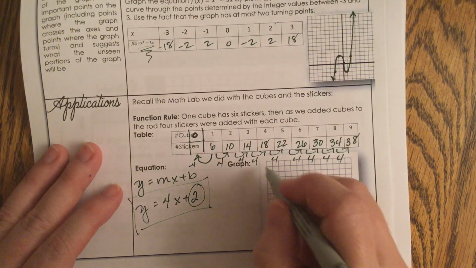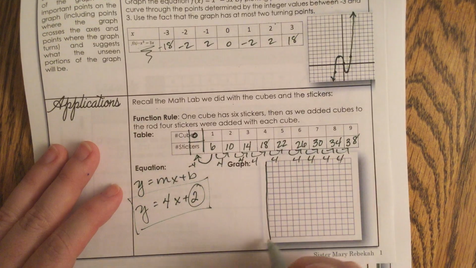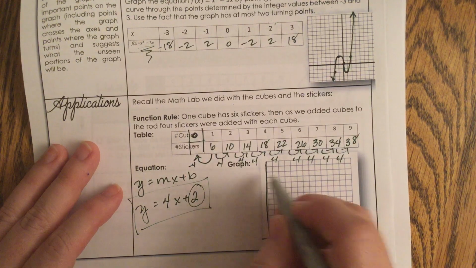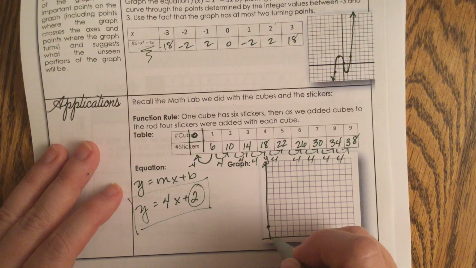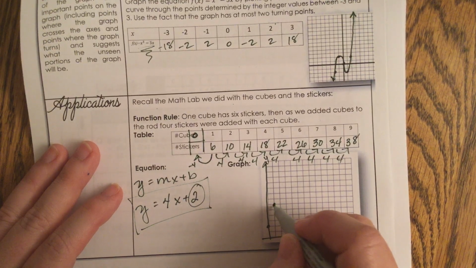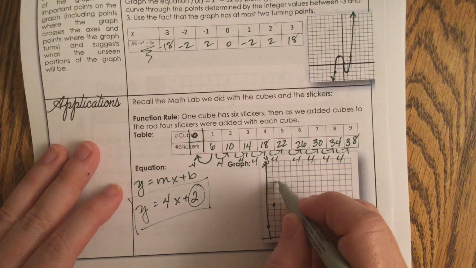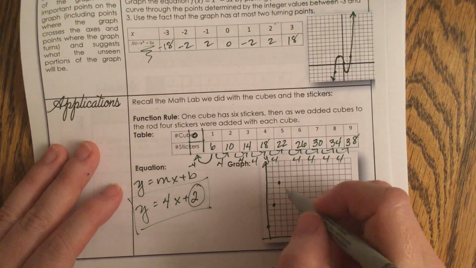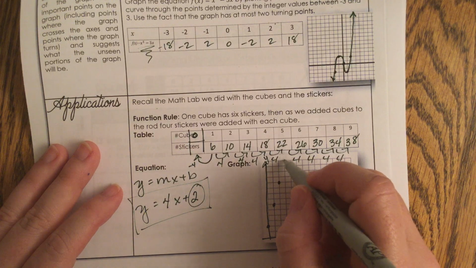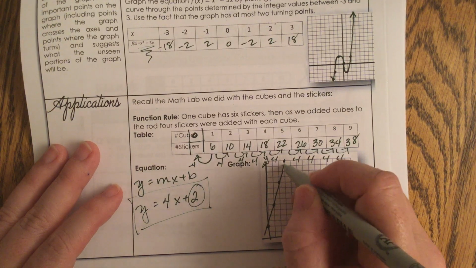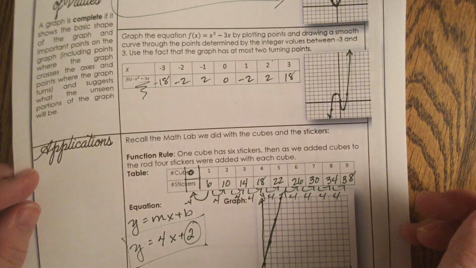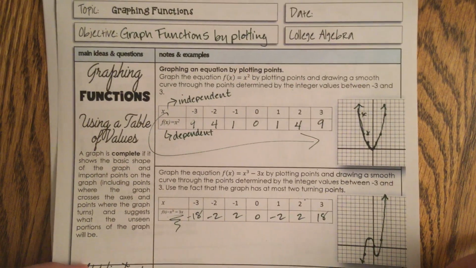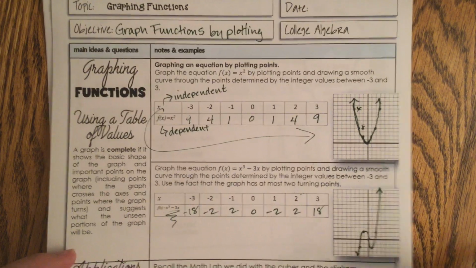If we were to graph it, let's let this be our y and x. So we would say 0, 2. And then 1, 6. 2, 10. And 3, 14. So this would be a pretty steep slope. So that's essentially graphing equations given a table of values.